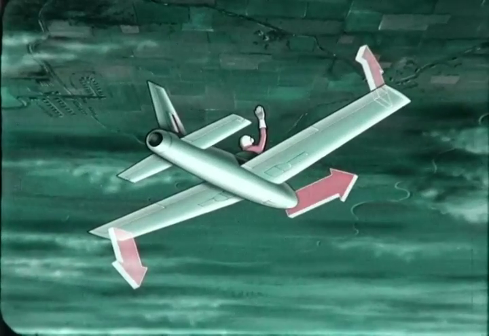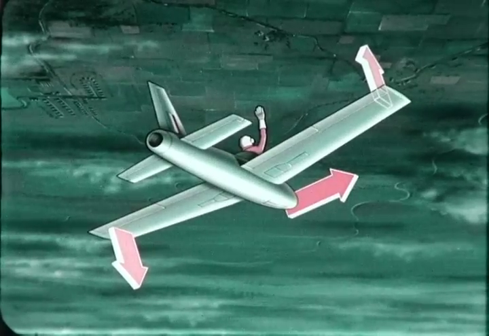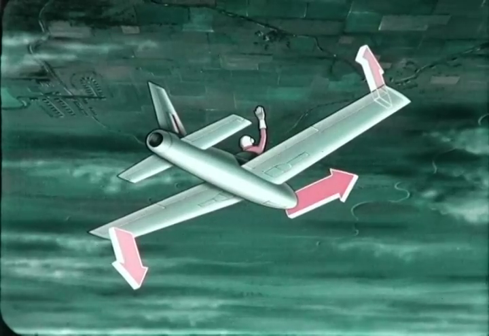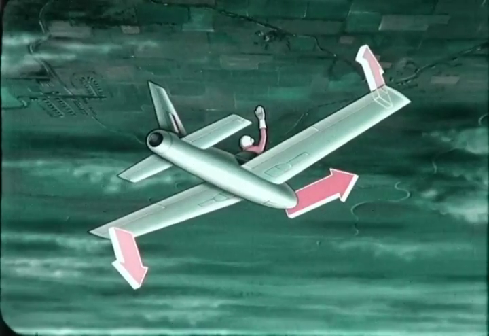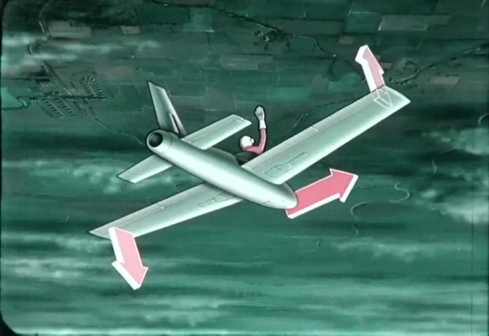Now we can see that he's rolling left and yawing right. So, when spinning inverted, roll and yaw are in opposite directions. The direction of roll clearly visible, and the direction of yaw shown by the turn indicator.